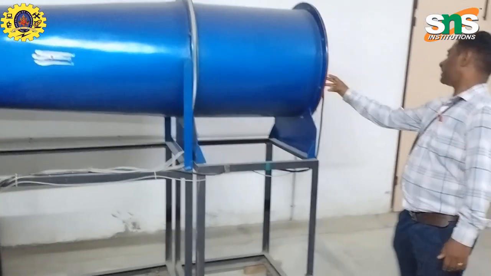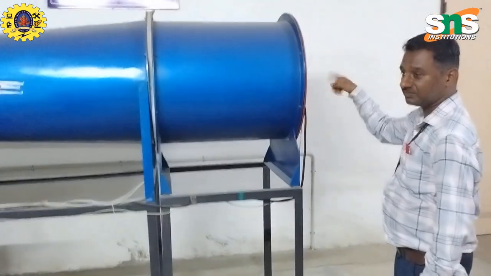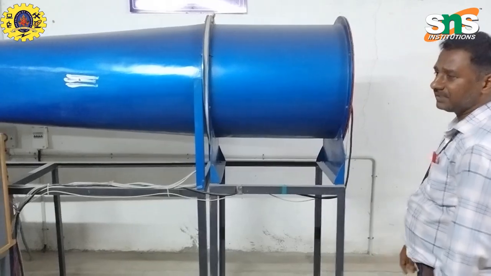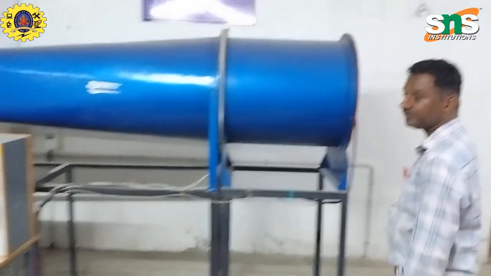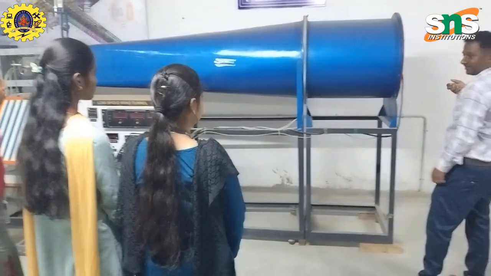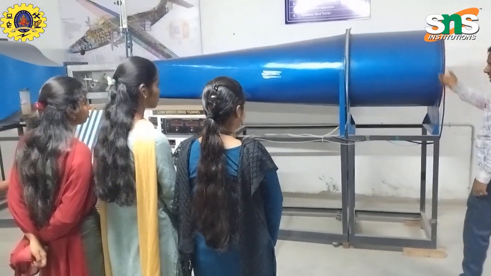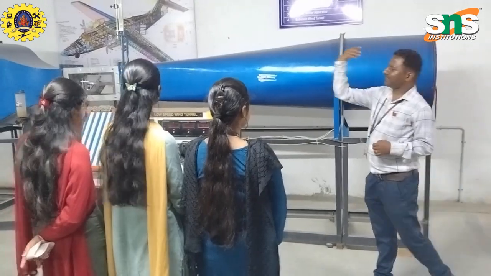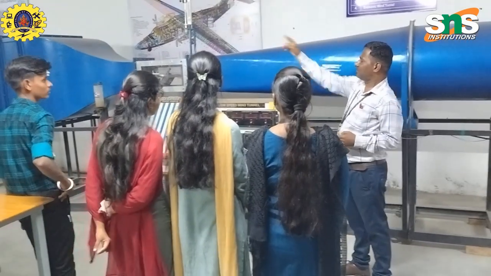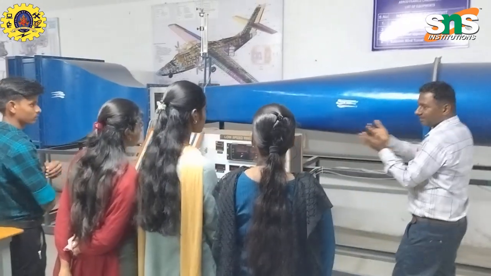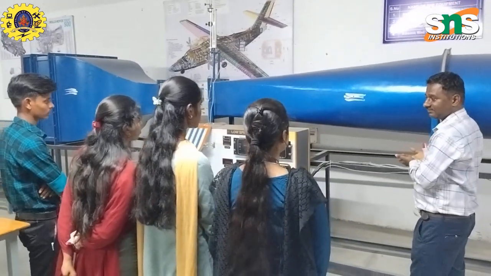Here we have a motor. The blade is rotating, and then it will suck the air from that side. The fan is rotating and sucks the air to that side. Those things should not be closed. They should be open so that the air comes without any disturbance.